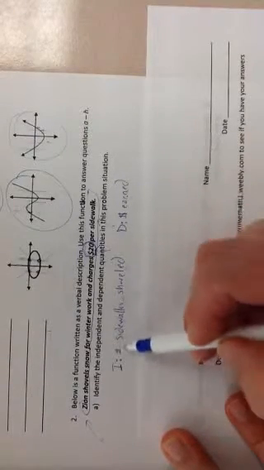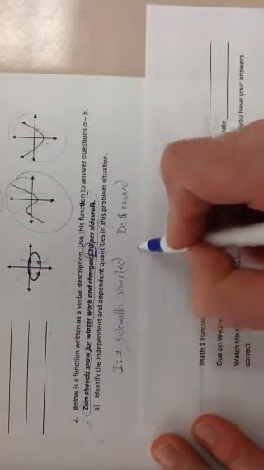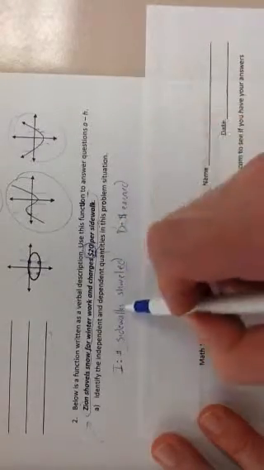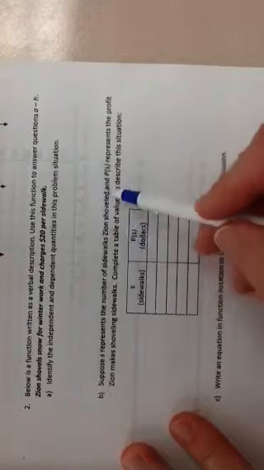Another way you came up with to think about this is to ask, what do you need in order for something else to happen? I need to shovel some sidewalks in order to make some money. And if that's what you need, then that's the independent. So two ways to think about it. Now in part B, they're asking us to suppose that S represents the number of sidewalks that Zion shoveled. So they're defining some variables here. And P of S represents the profit Zion makes shoveling sidewalks.